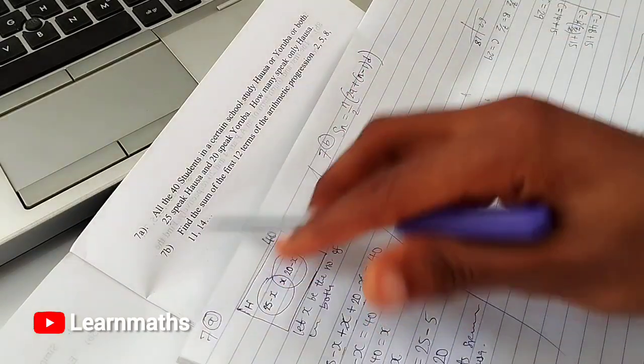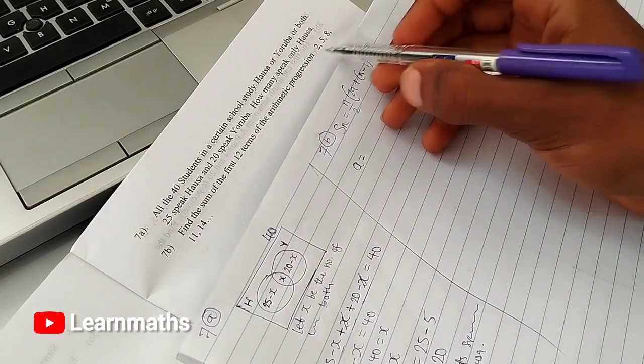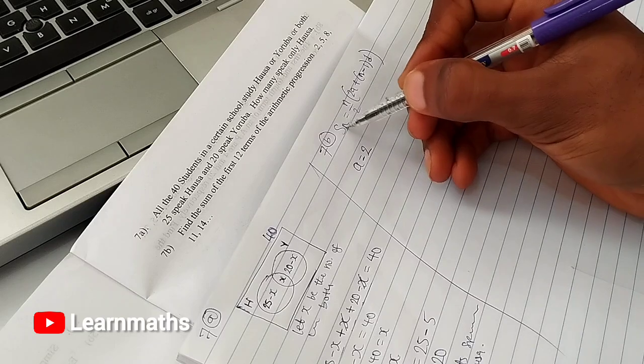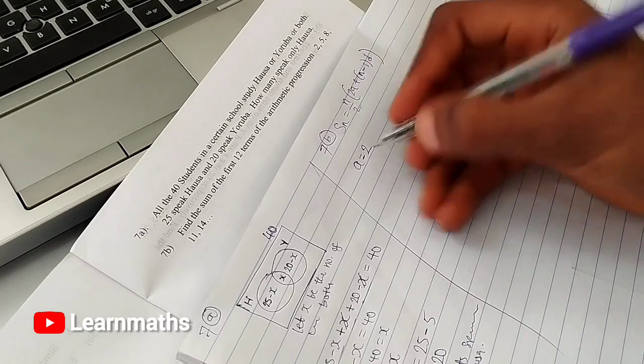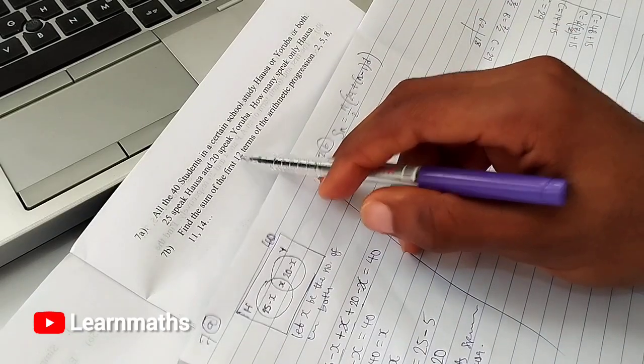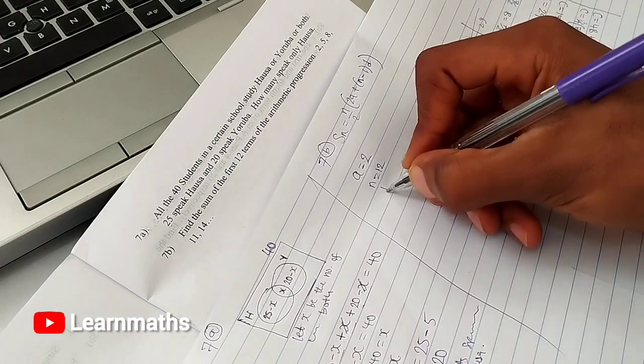So from our AP, what's the a there? What's the first term? The first term there is 2. Then what's the number of terms, the n? N is actually 12, since we are summing up the first 12 terms. We also need d. So what's d? The common difference.